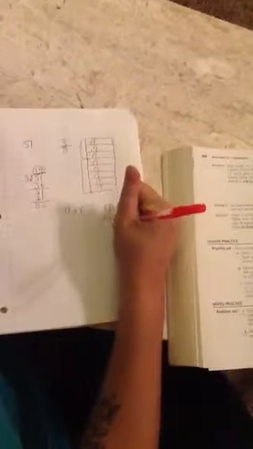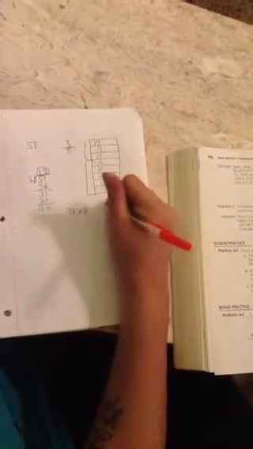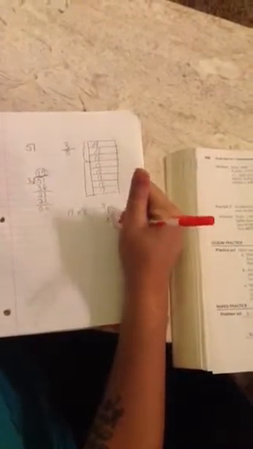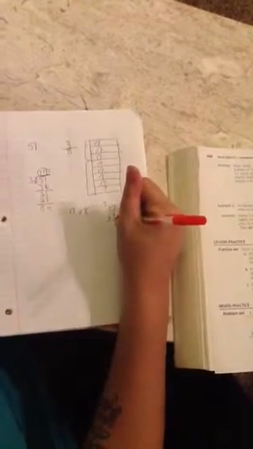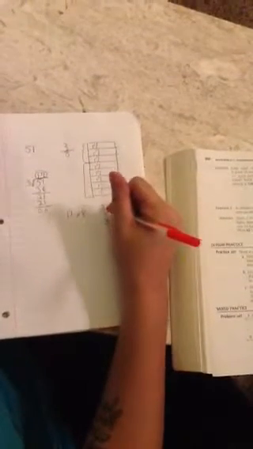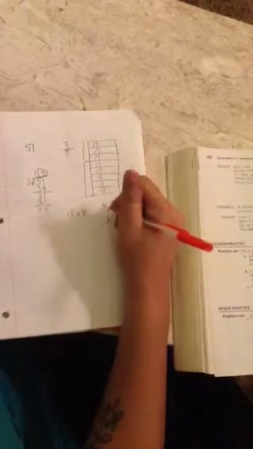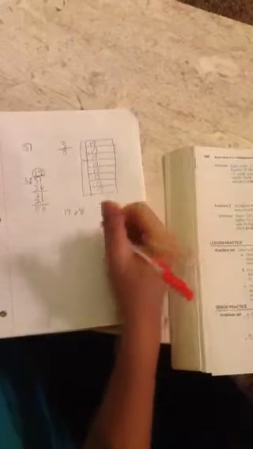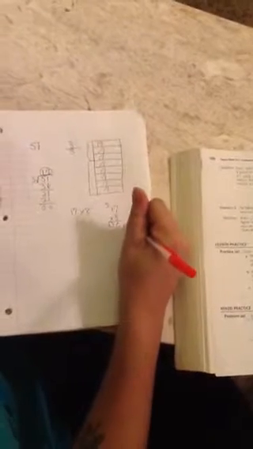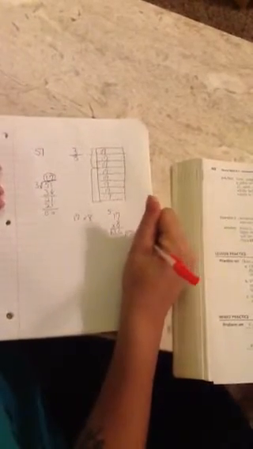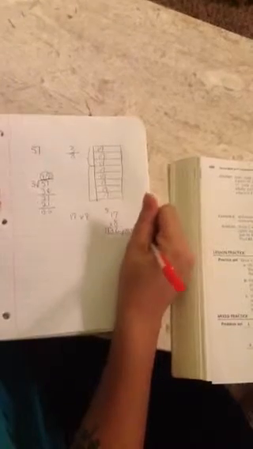17 times 8. 7 times 8 is 56, so a 6, and put that 5 up there. Then 8 times 1 is 8, plus 5 is 13. And that's our answer, 136 pages in his book. There we go. That's basically the process. Now we're going to go over to example 2 in the book.